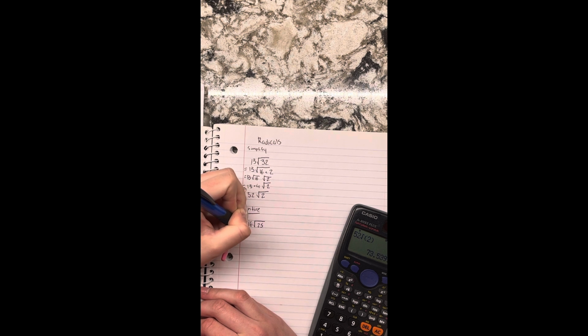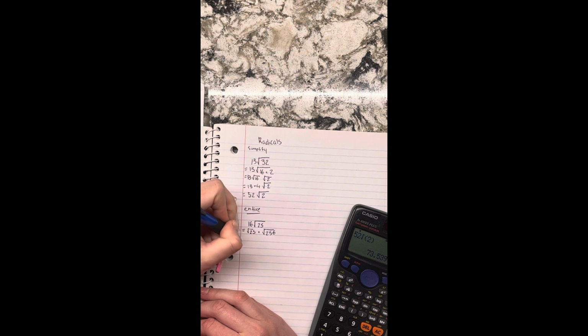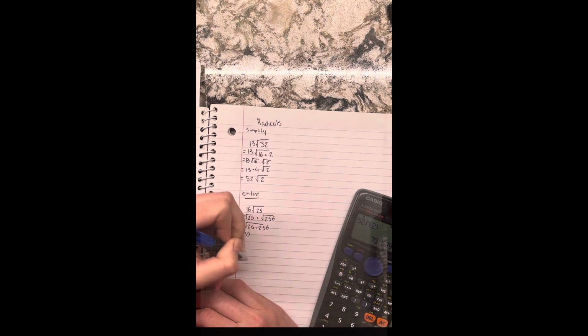There are different ways I could have solved this entire radical question, but first I decided to multiply the 16 under the square root. So by doing that, it's almost like working backwards. I would do 16 times 16, which is 256, and the square root of 256 would end up being 16 again. And the 25 is already under a square root sign, so we already know that that's taken care of, and we just multiply those together.